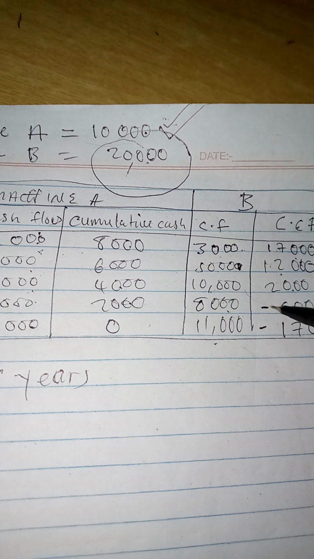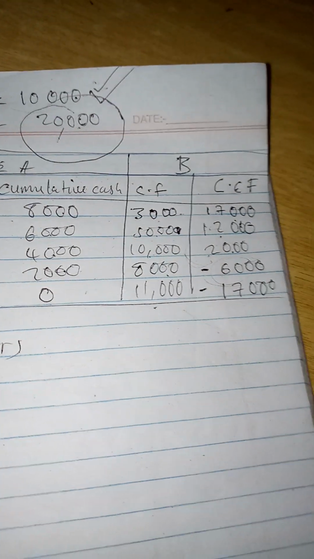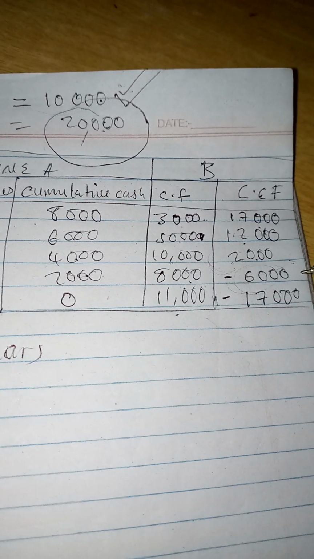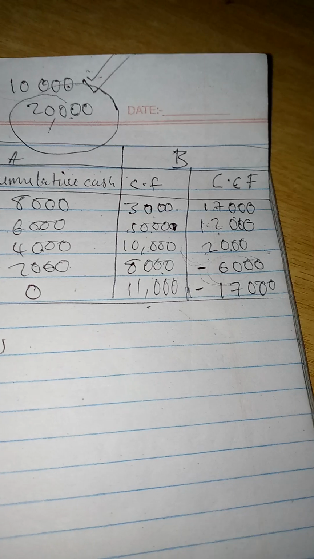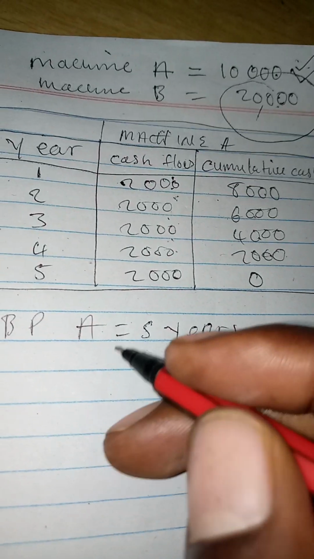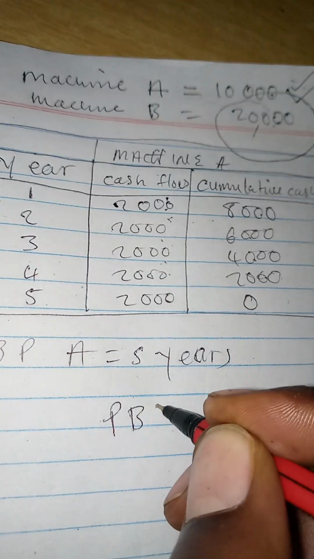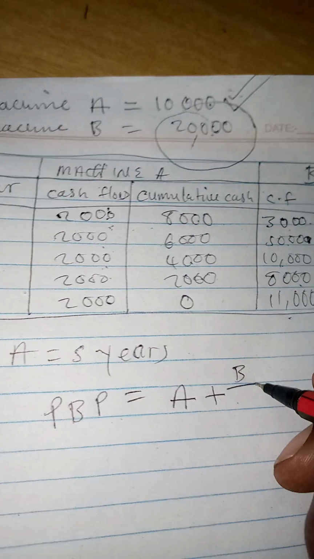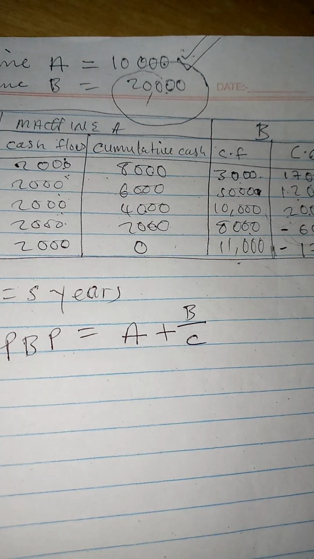Okay. So for this particular machine, we don't have exact years, because we see that here we are remaining with 2,000, but for us to move from this third year to go to fourth year, there is a certain balance that we remain with, which is exceeding the cash flow that is made here. So for us to find the number of years that this investment will take to recover itself according to its cash flows, we are going to use a simple formula, which is payback period is equal to A plus B over C.